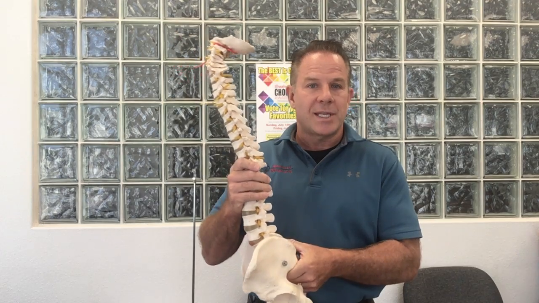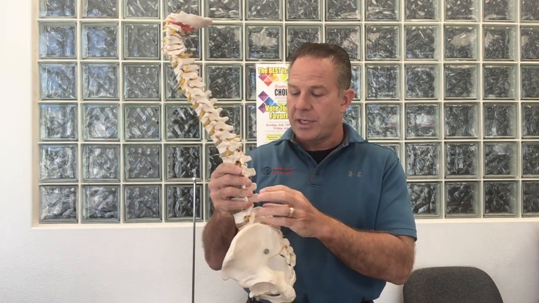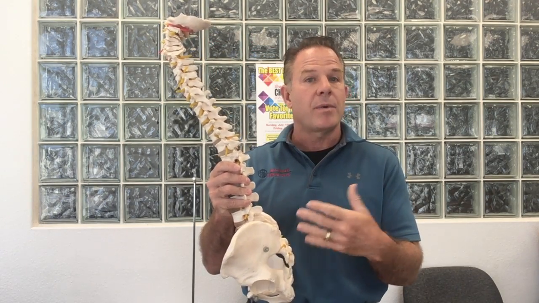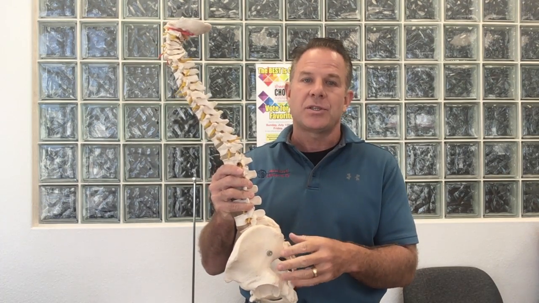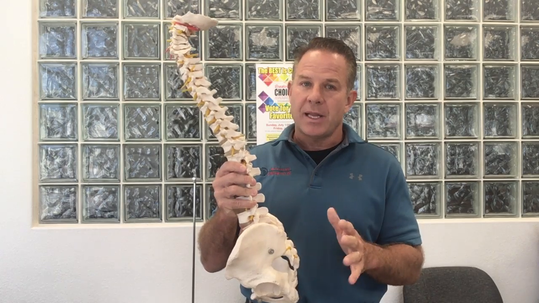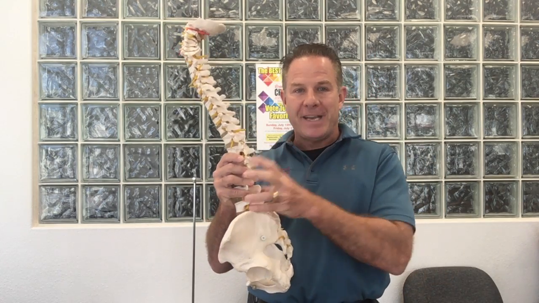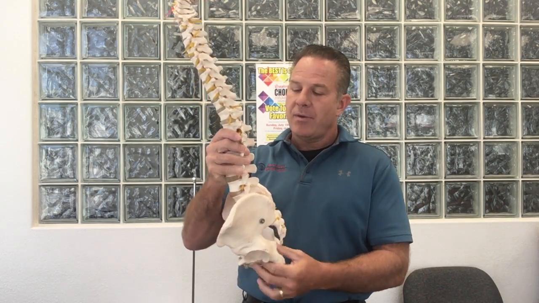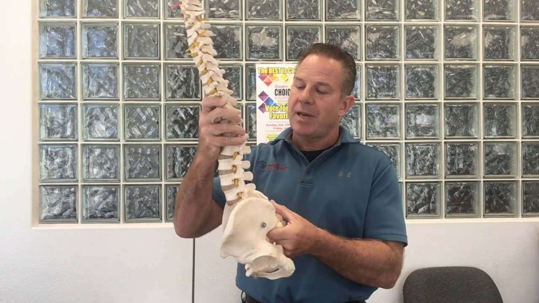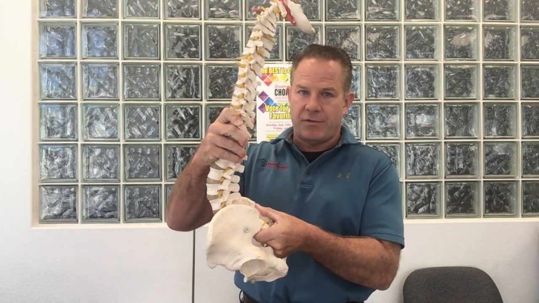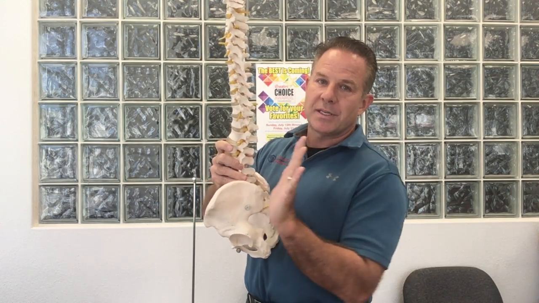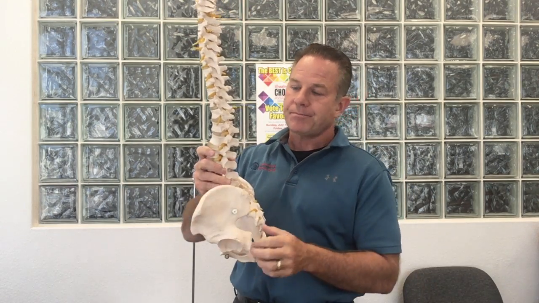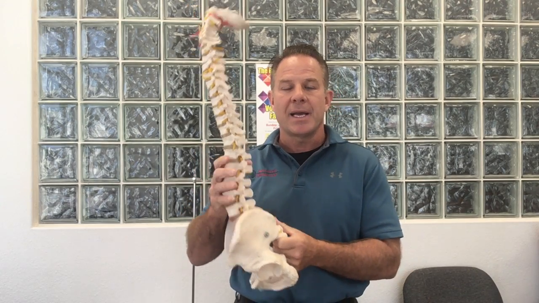If we do accept them as a patient, the first goal is to get them feeling better, and the way we do that is by getting the pressure off the nerve and reducing the inflammation. But ultimately, if a person really wanted to fix the problem, they would not only have to get out of pain, but they would have to get more of a curve in that lower part of the spine, so that it puts pressure on the disc going back forward again and the problem doesn't come back.